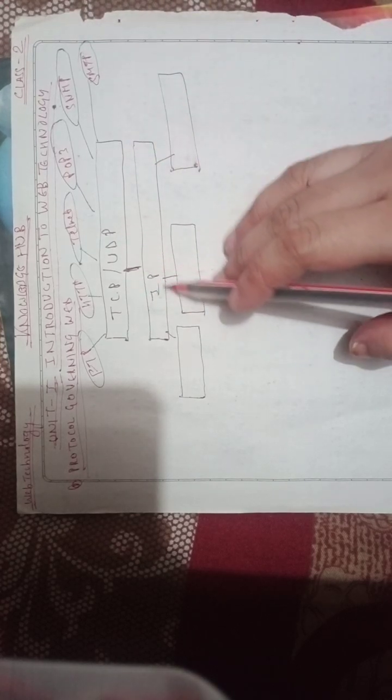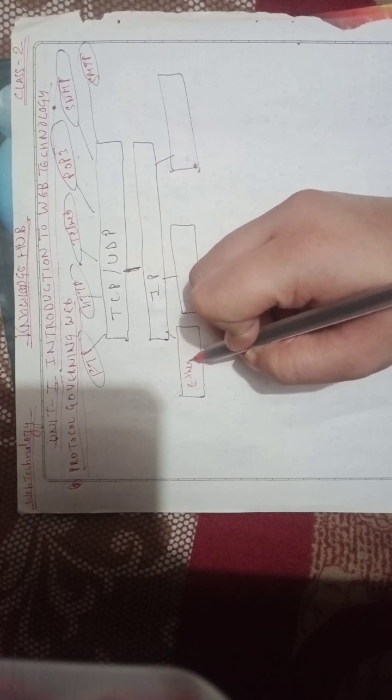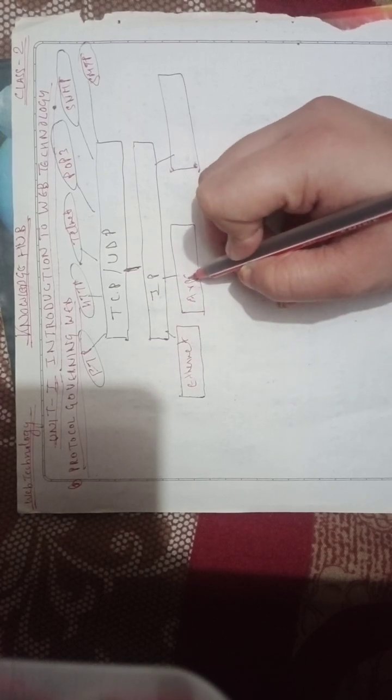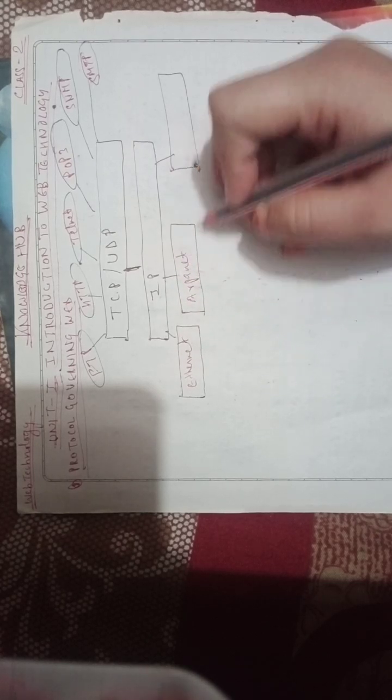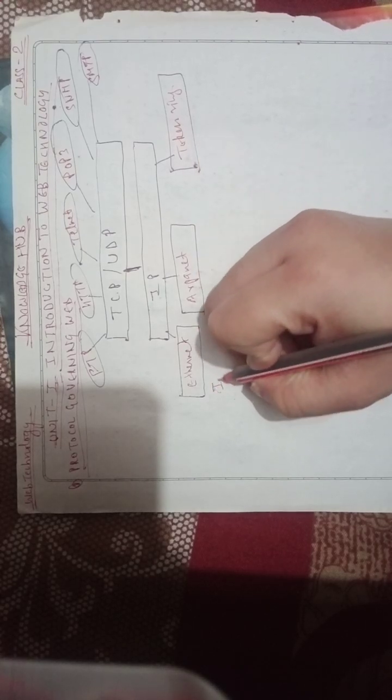TCP, UDP is connected to IP, and that is also connected to Ethernet, Token Ring. This is a particular diagram of the internet application protocol.